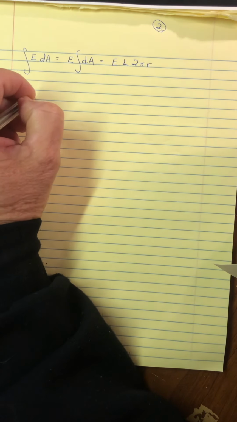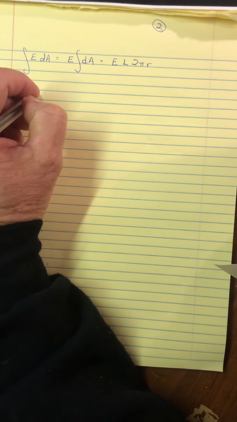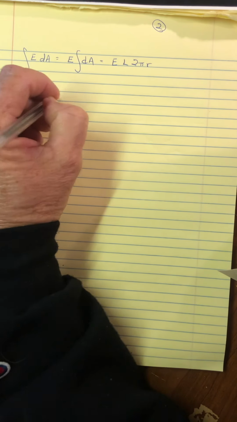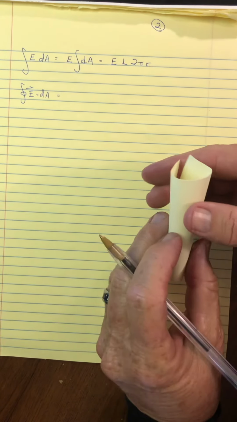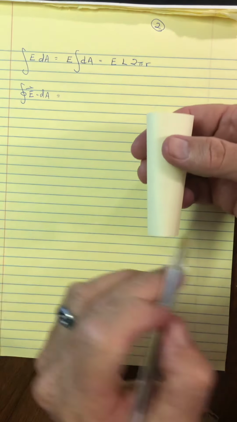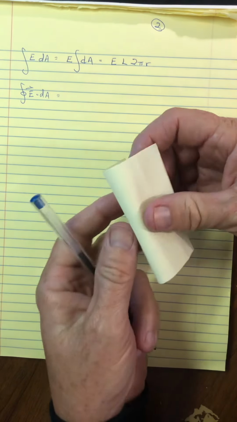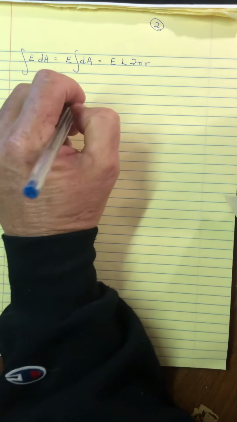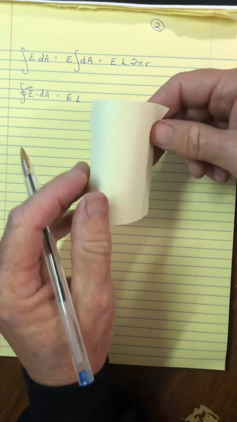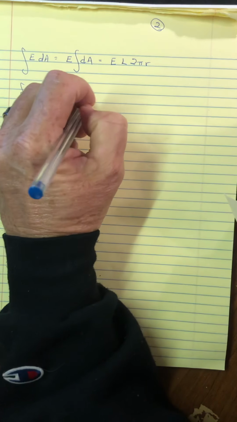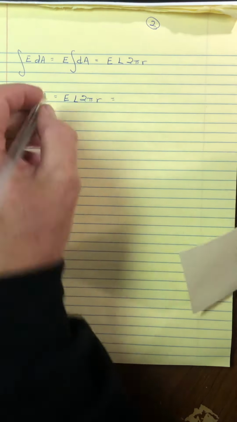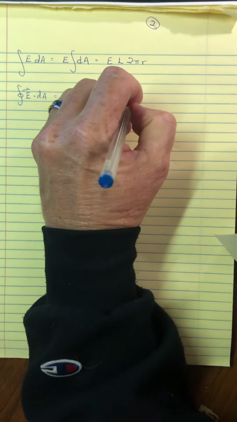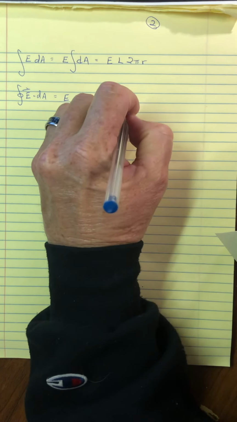So this closed Gaussian surface, which we divided into 3 surfaces, a top, a bottom, and a face. Top and bottom we got 0, and the face we said would be the strength of the electric field on the face times the length of the Gaussian surface times 2 pi times r, the radius of the Gaussian surface. Now remember, Gauss's law said it's the charge inside divided by epsilon naught.